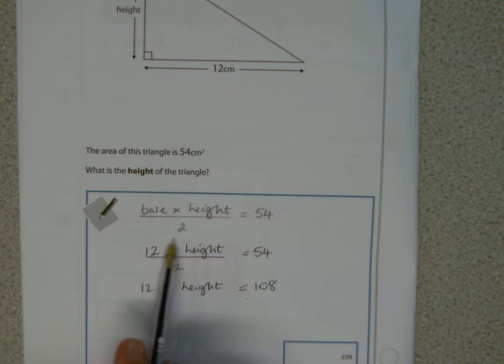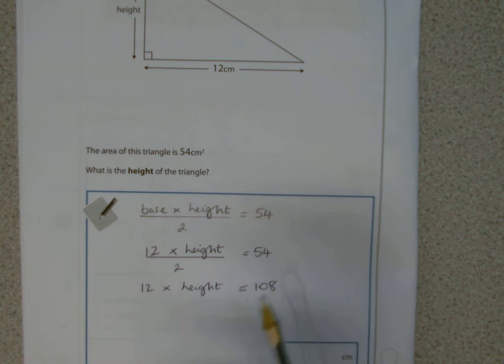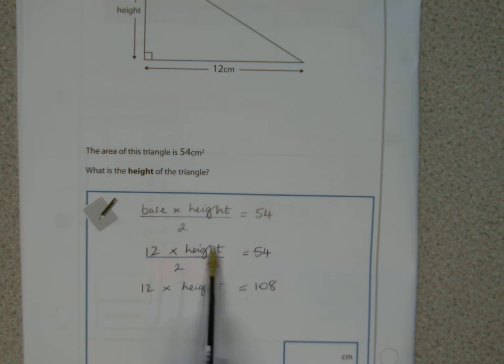In other words, this top here must be 108. Think about it that way. It's got to be 108 because when you halve it, you get 54, don't you? And they're telling me the area is 54. Okay, so we just need to think about it sort of in a backwards sort of way. When this top, whatever this becomes, when you halve it, you get 54. So before you halved it, this actually has got to equal 108. This top here has got to be 108.